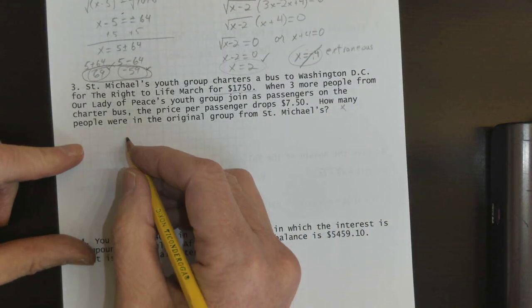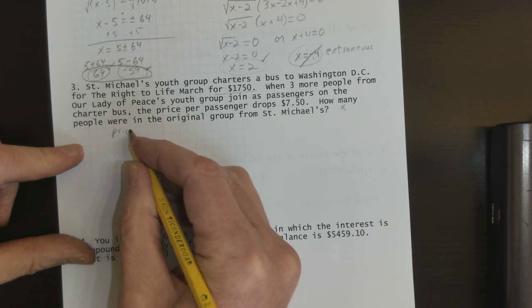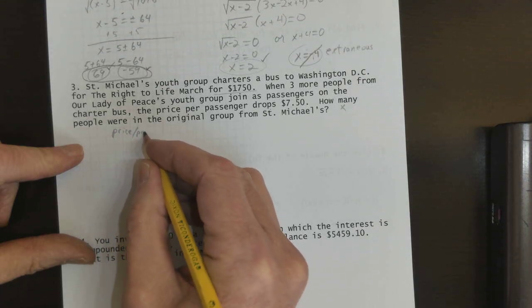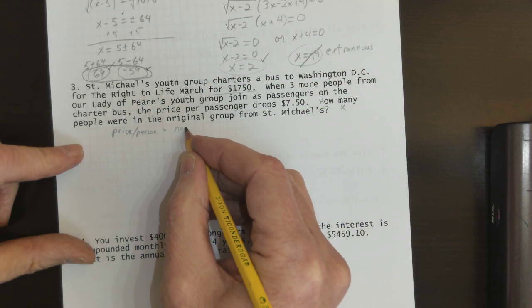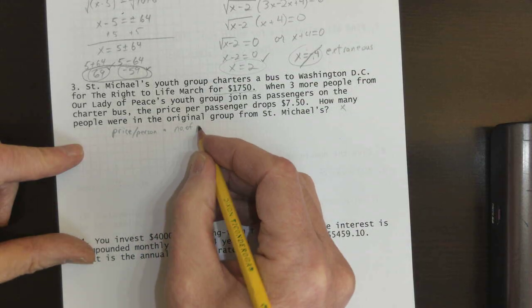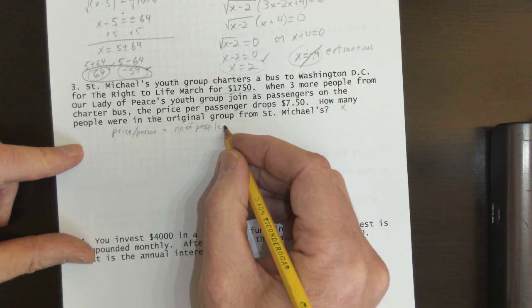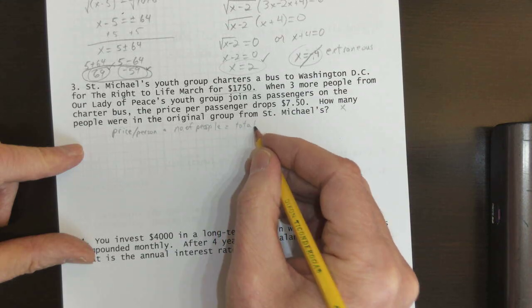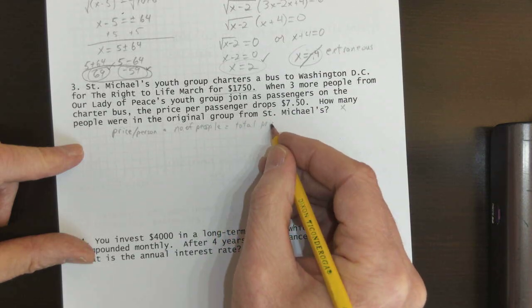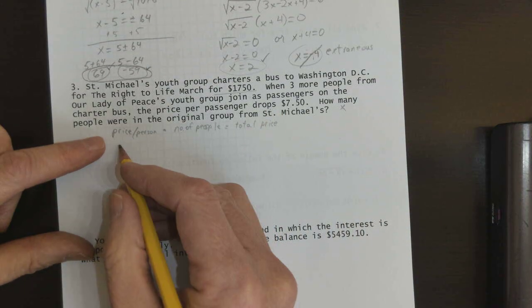Okay. And then if we do the price per person times the number of people, that should equal the total price. All right, so originally you had price per person.